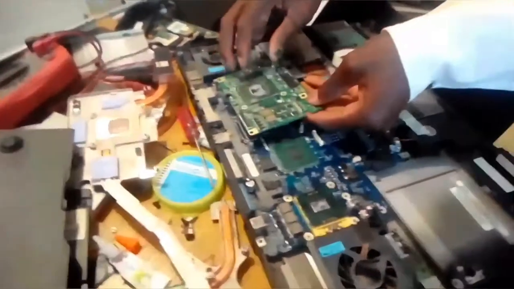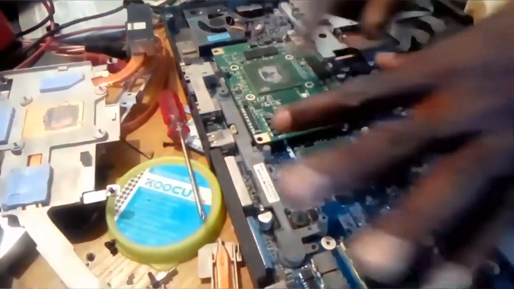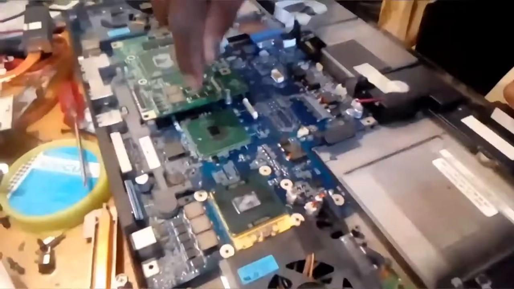Okay, let's go ahead and complete the system. This is the VGA graphics. I have applied the thermal paste very well. If you look at this, it is the VGA graphics, and I have pasted it very well.